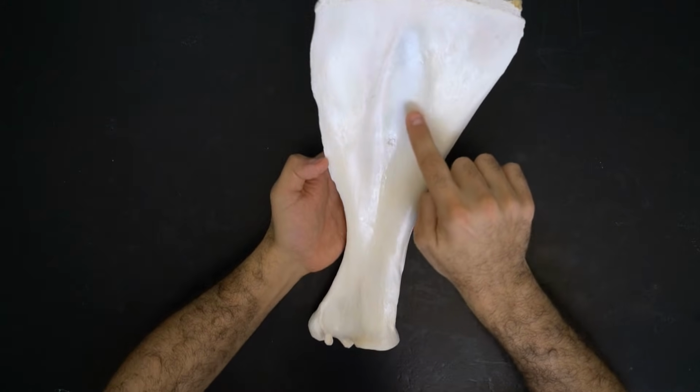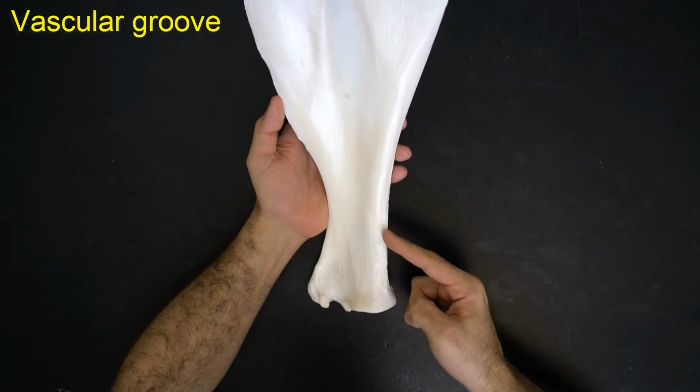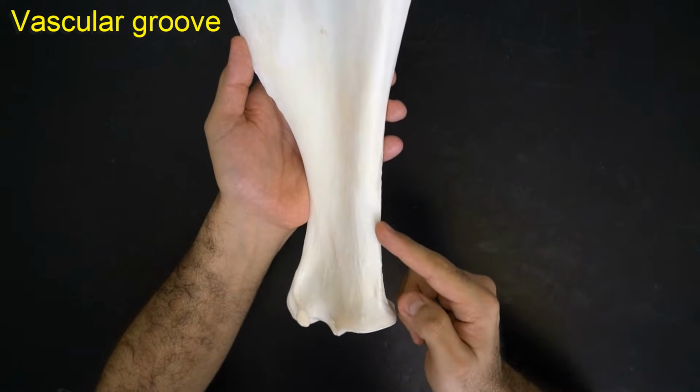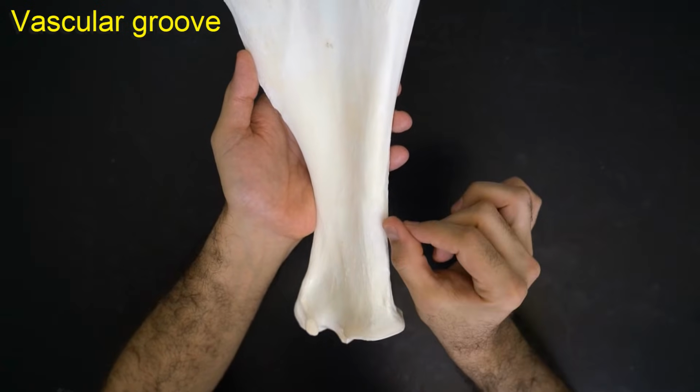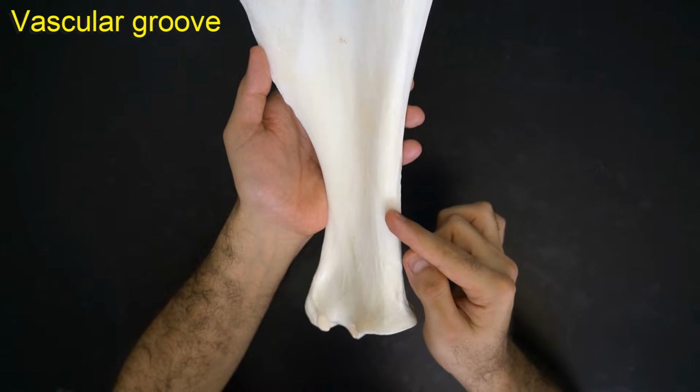If we move down here, toward the caudal border of the scapula, we can see a small groove called the vascular groove. This is the vascular groove.